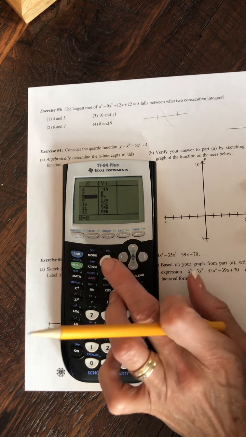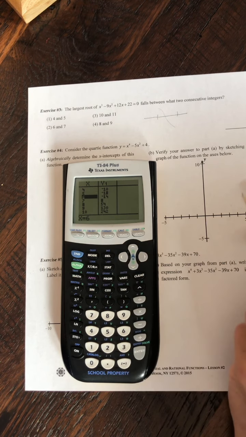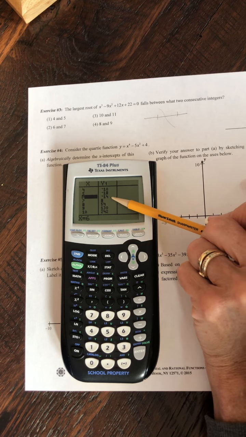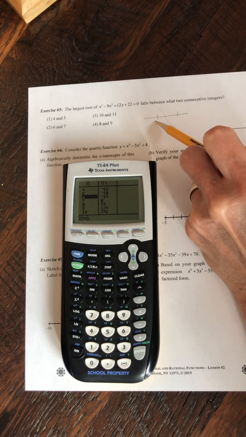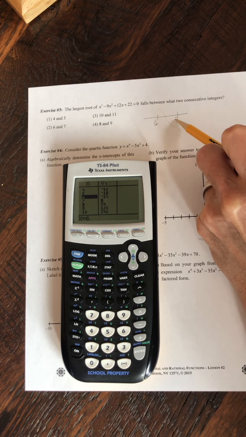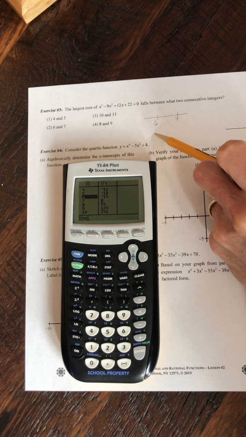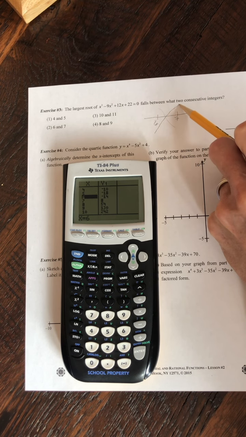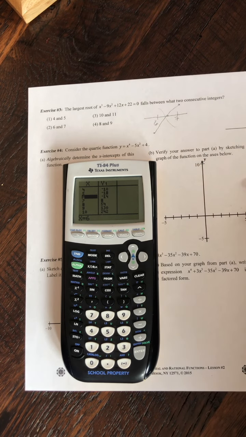So I go over to 6 and 7, and there you have it. Between 6 and 7, at 6, y is equal to negative 14. And at 7, y is equal to 8. So in this case, it's just the opposite. If this is 6 and this is 7, we're starting at negative 14, and then by the time you get to 7, you're up at positive 8. So the root is somewhere between 6 and 7.